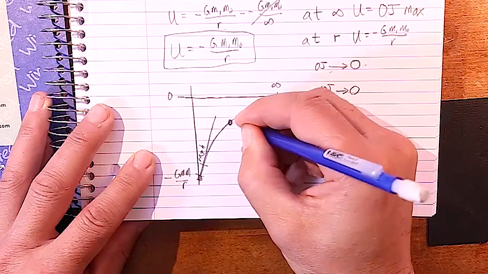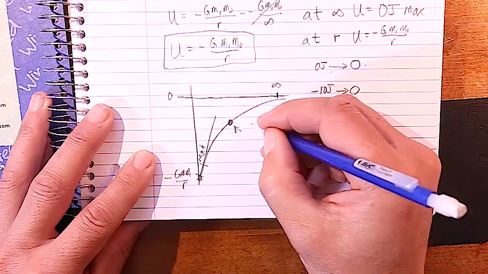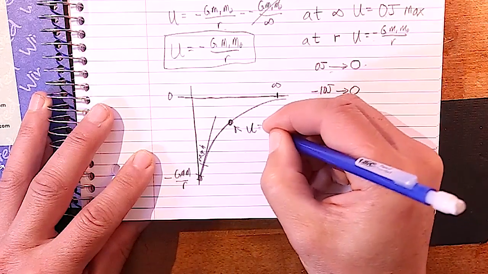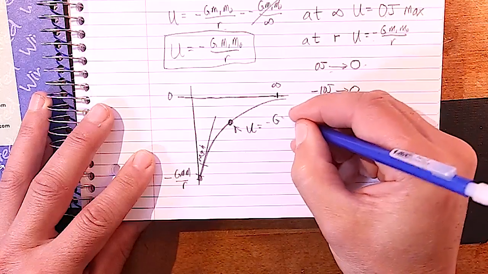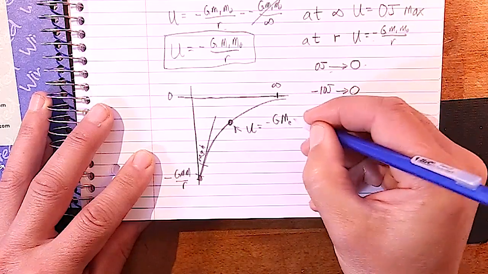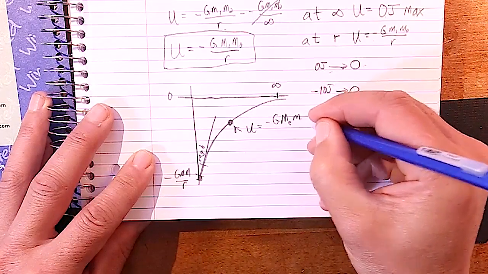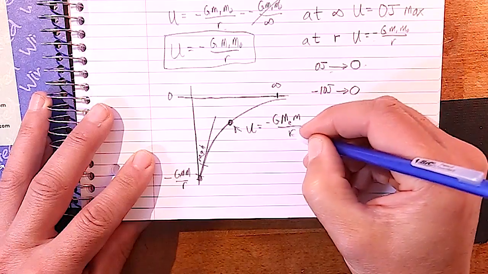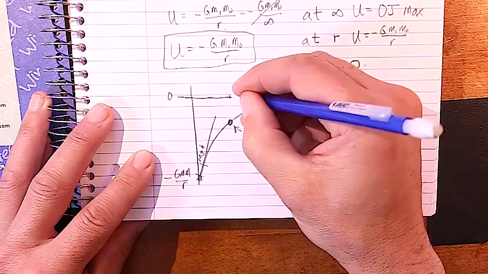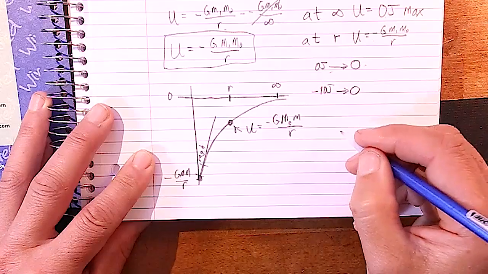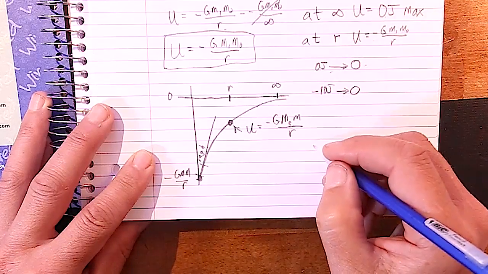So if we found this at any point r, this would be U equals negative G m of the planet, in this case Earth, times the little mass over r, and that r would be the position of whatever we decided to find it at.